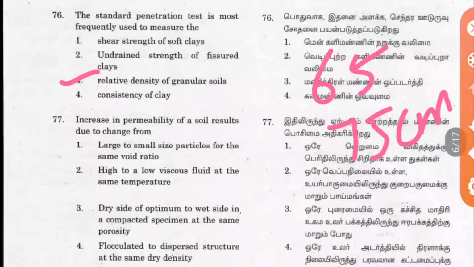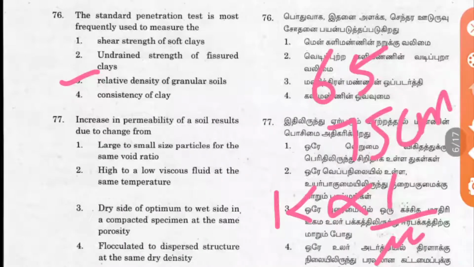See, in the permeability chapter, we have already discussed the factors affecting permeability. We'll be discussing some 7 to 8 factors. In that, one is viscosity. Permeability is always inversely proportional to viscosity. So here, when viscosity is reduced from high to low, automatically the permeability will increase from low to high. So option 2 is the right answer.